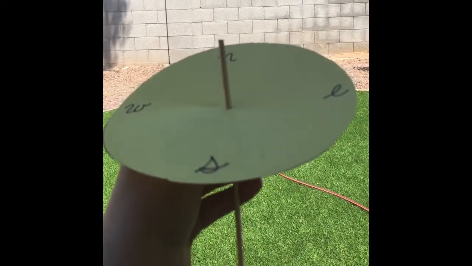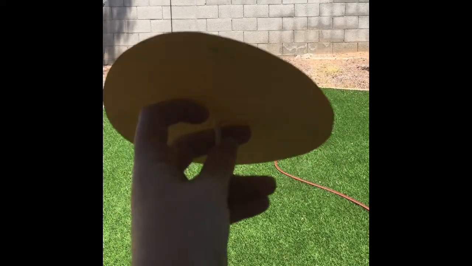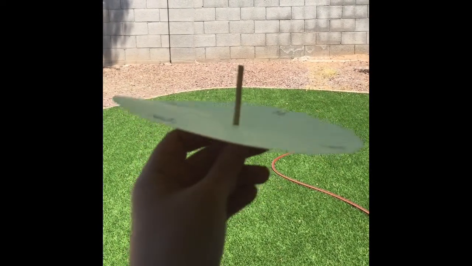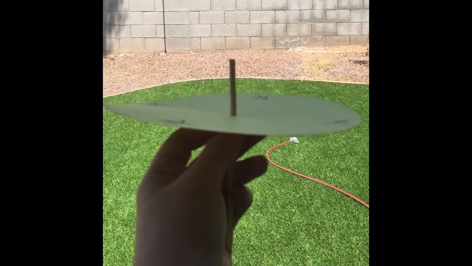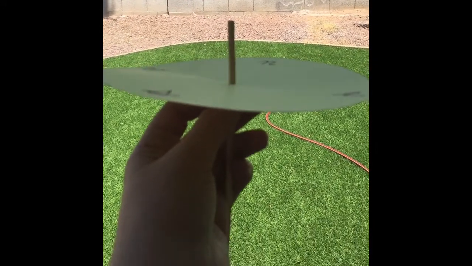All right, make sure that you're holding your compass flat on its stick. It can't be tilted like this or like this. It has to be flat. I can get mine flat by holding my fingers underneath. Now let's go out in the sun.